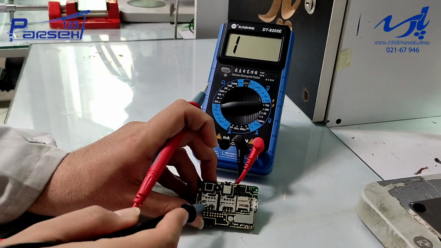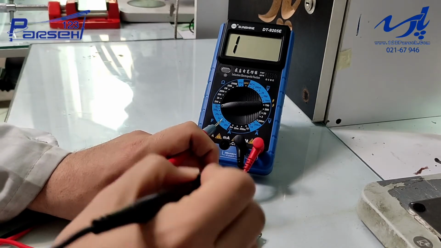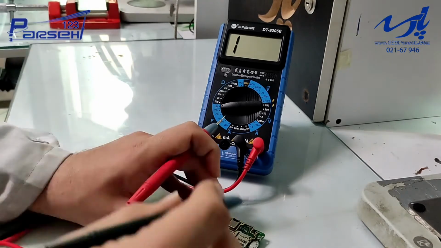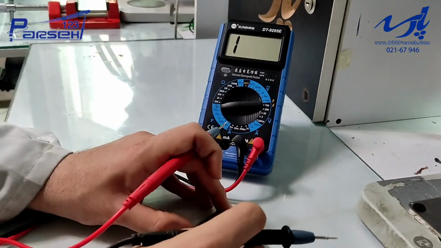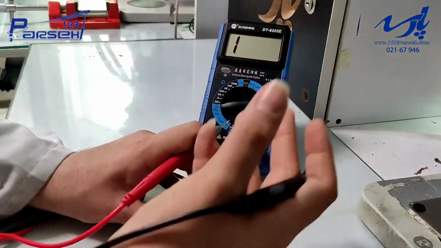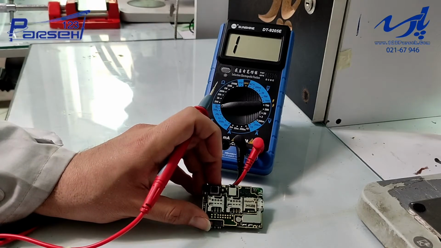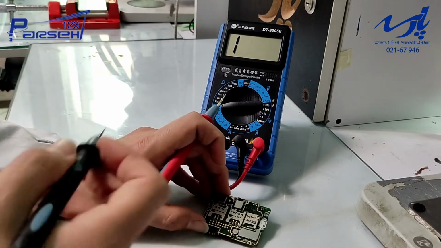That means there is one line being disconnected. When there is a line being disconnected, you can find out which one of them is disconnected, and then you can go straight for the schematics and find out which one of them goes where, and find the opening circuit, and you will be able to repair the device.